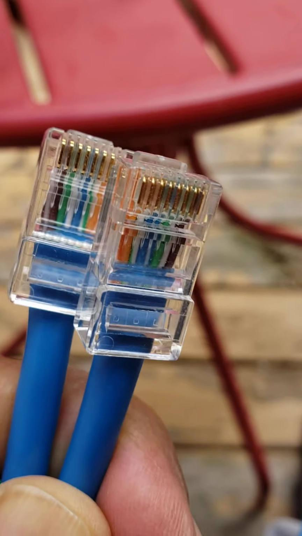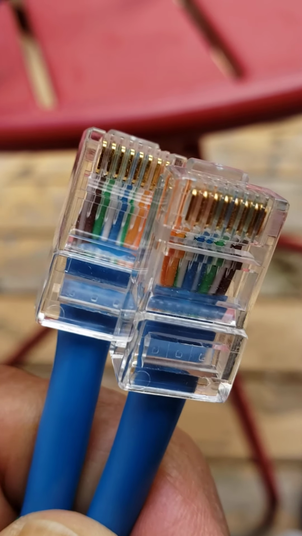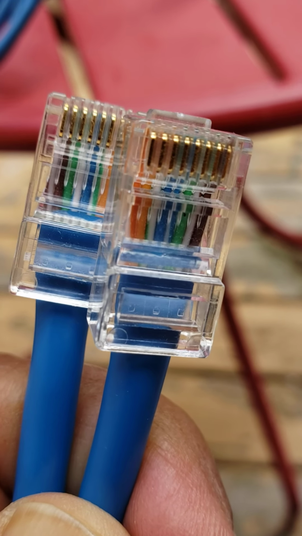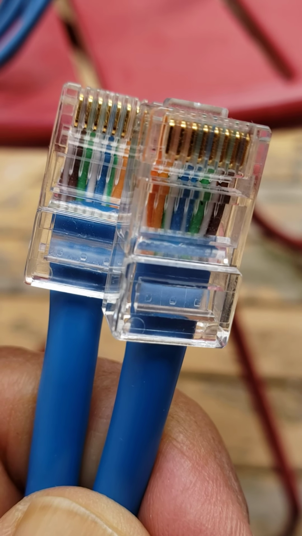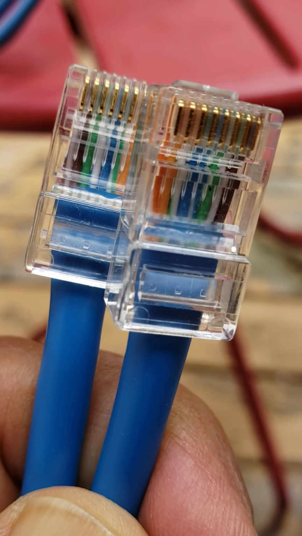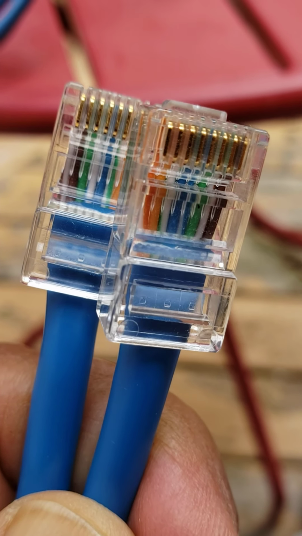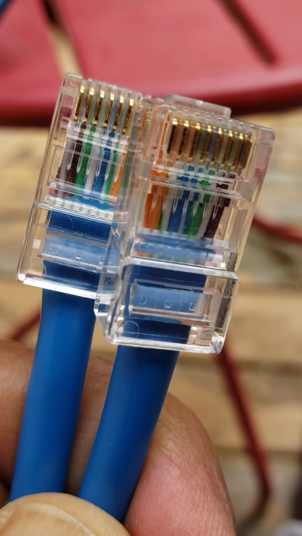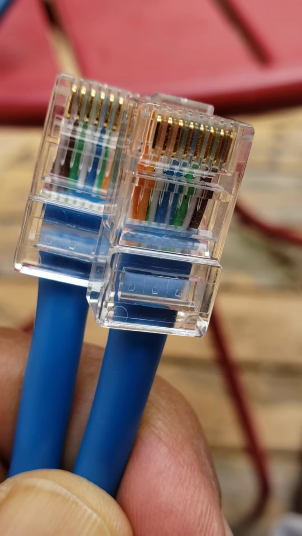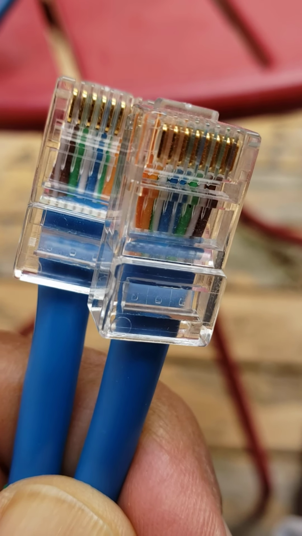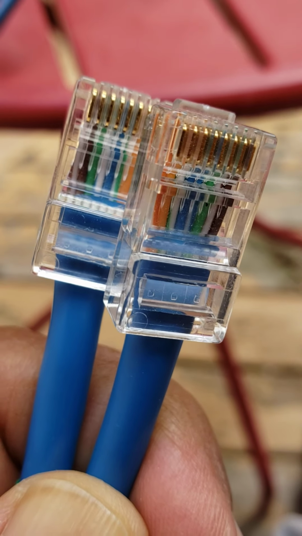So this cable that you see in front of you, the two ends, when you look at them, are wired differently. So the one on the left hand side, you see that the white orange is to the extreme on one side, and the other end is the white orange is in the beginning. This is known as a crossover cable. And a crossover cable, the transmit and the receive are switched over. Now, this cable is rarely used today because the devices are capable of flipping the transmit and receive on their own.